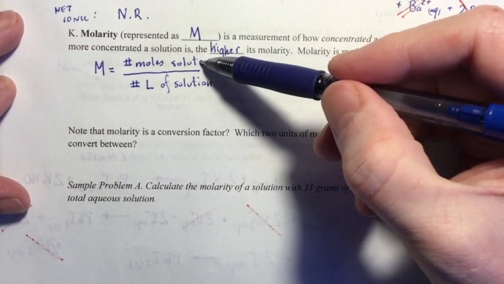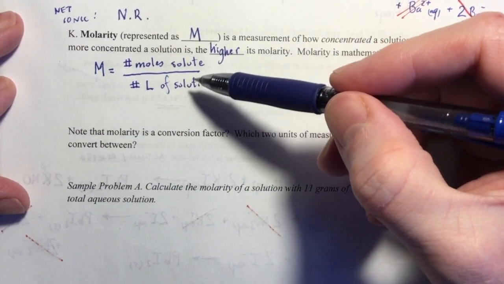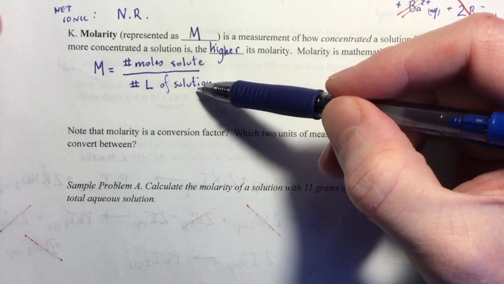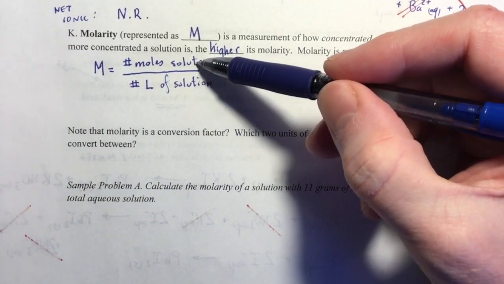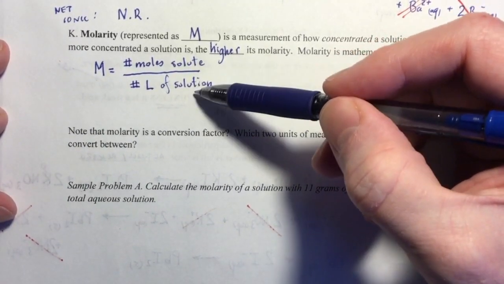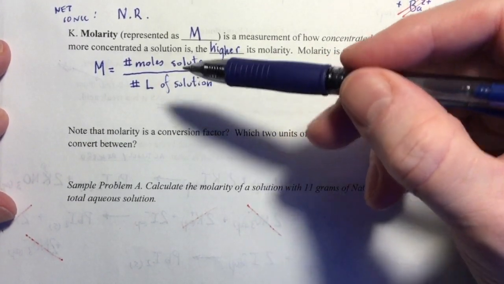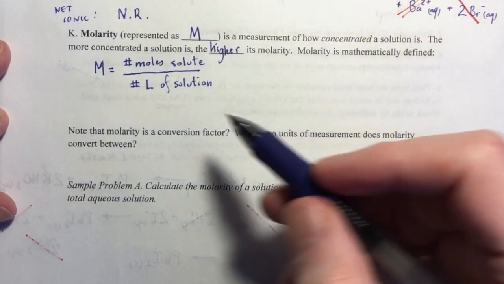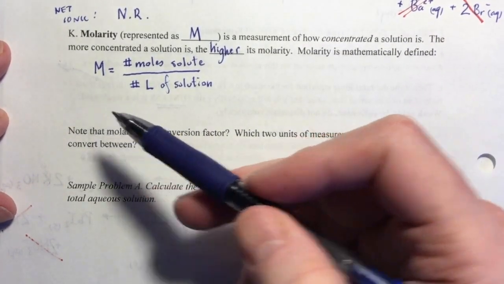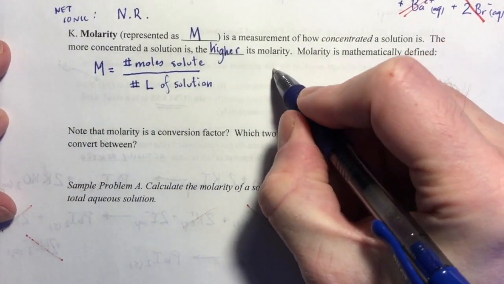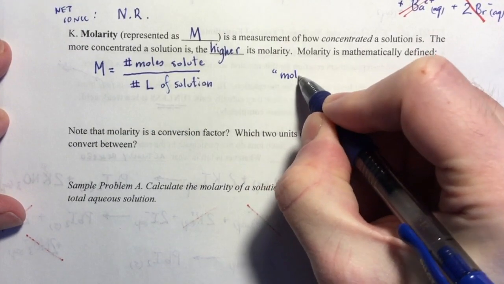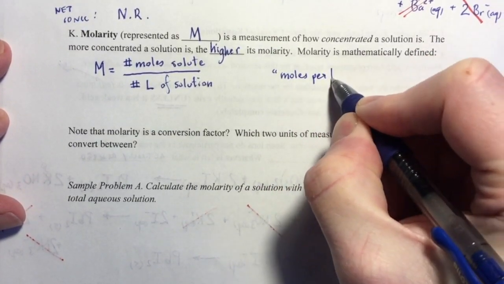Once you plug in the number of moles of solute in the numerator and the number of liters of solution in the denominator, and then you resolve that fraction, you will end up having a number of moles per 1 liter. And that's what molarity is. It is the number of moles per liter. So another way of saying it is moles per liter.